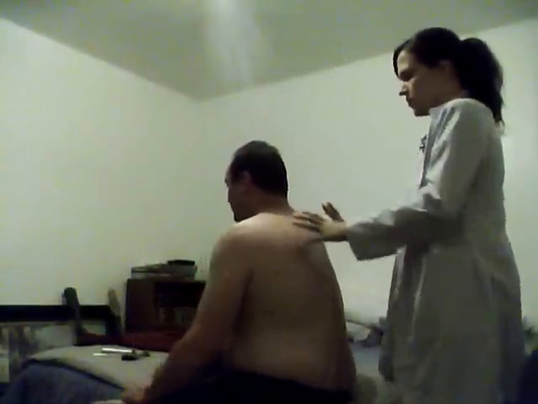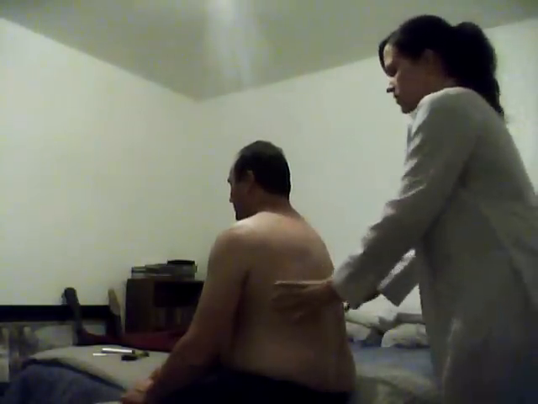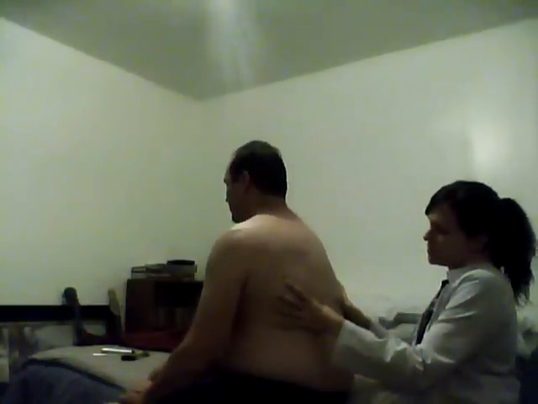Okay. So first you're inspecting, seeing when he takes a deep breath in and out, make sure it's even. You're going to go about the 10th rib and push in a little bit. And when he breathes, your fingers should move away from the spine evenly, and they do.